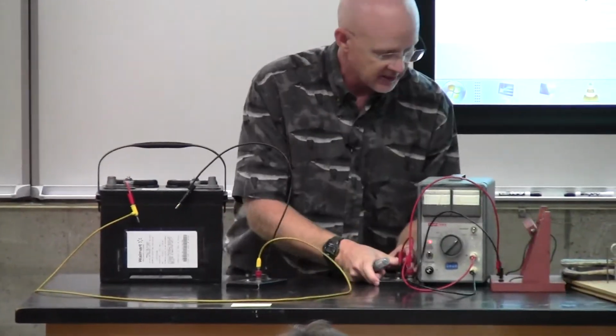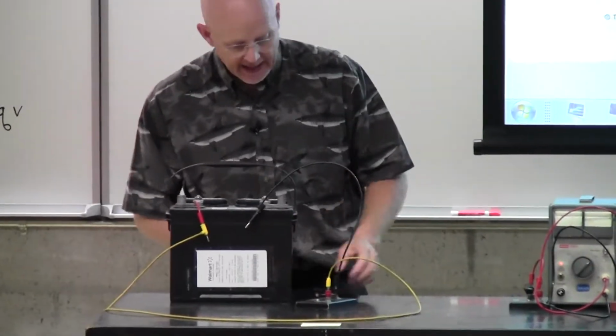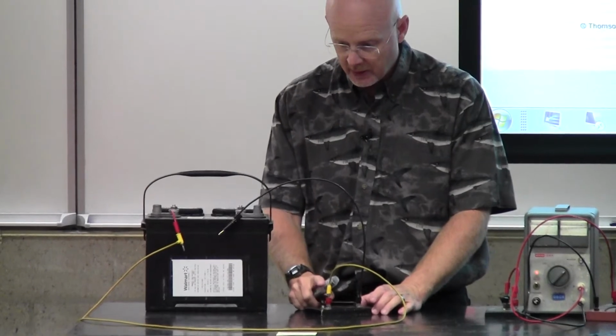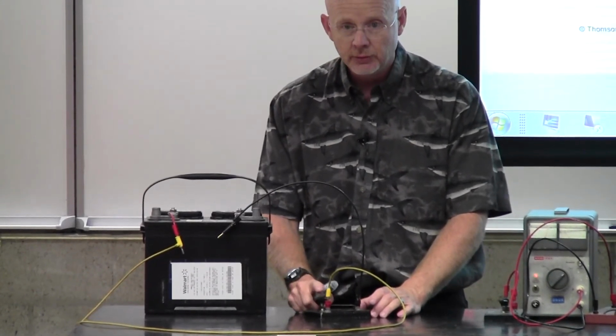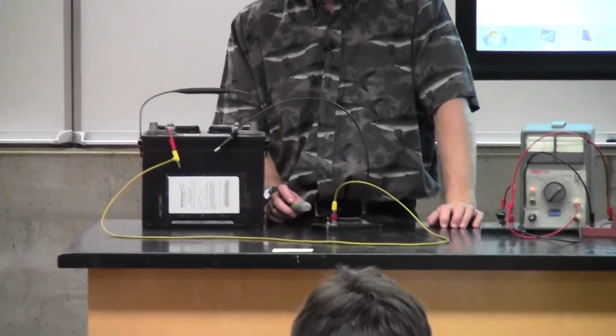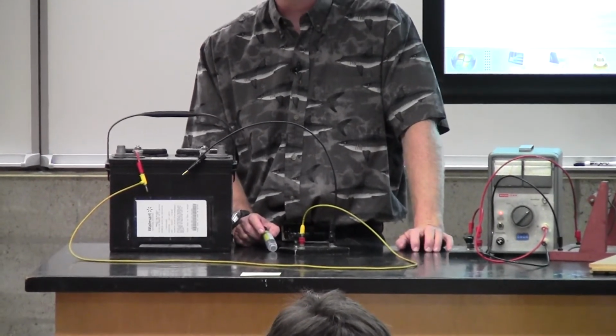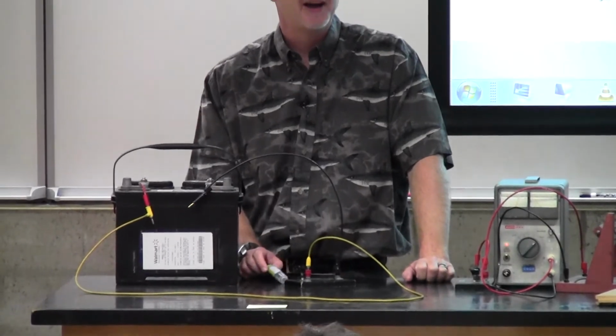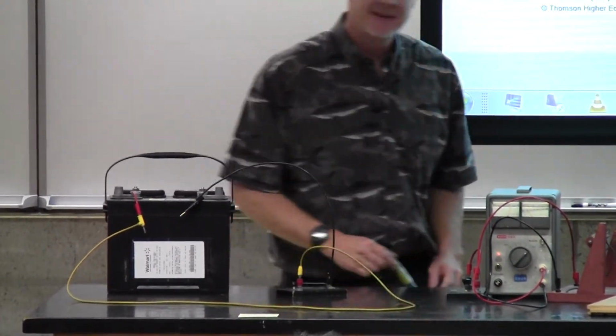And I'll move the rest of this one over here a little bit. And I tap the switch now. Does the wire jump, move, twist? Why not? Is there no magnetic field just by the wire itself?